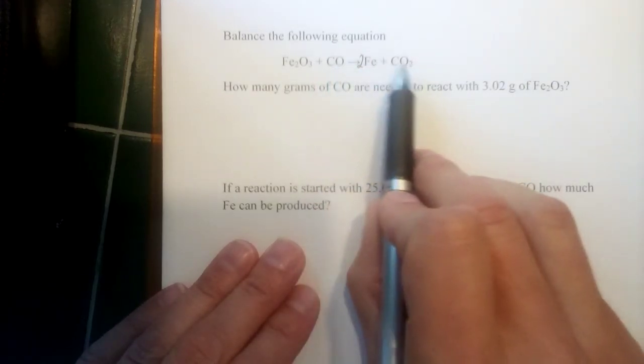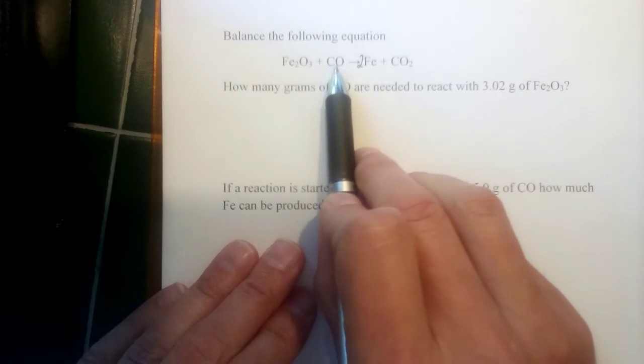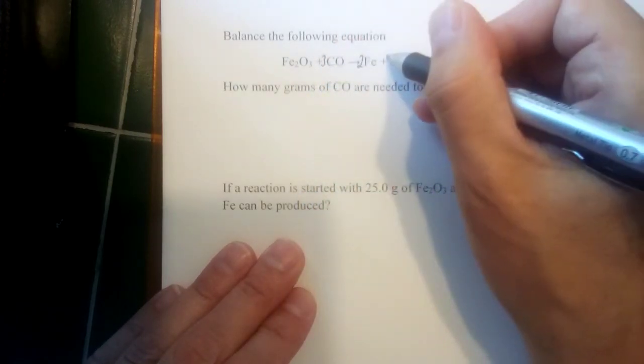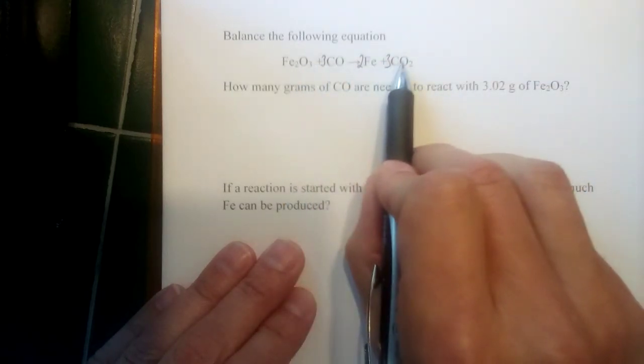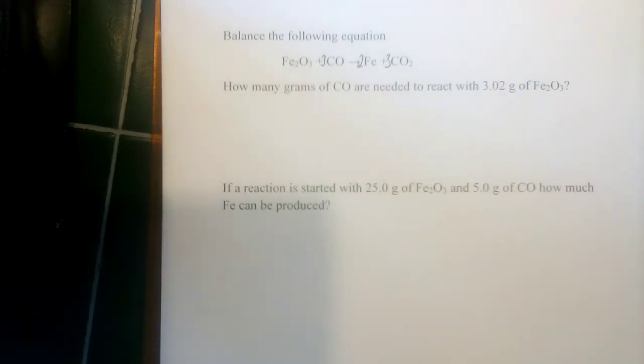How will I balance the oxygens? If I have 3 carbon monoxides and 3 carbon dioxides, that would give me a total of 6 oxygens on this side and 6 over here, and that would also balance the carbons, so that would be balanced.